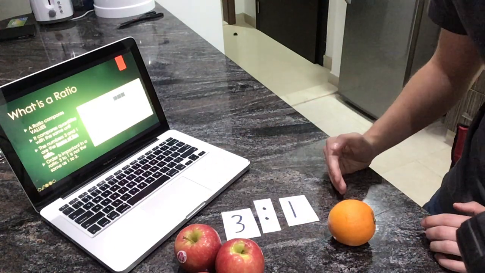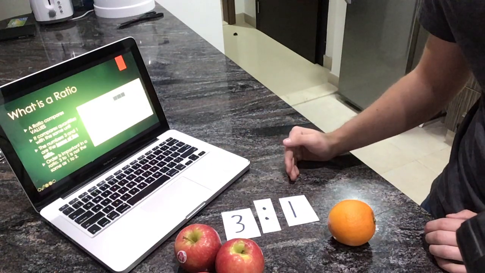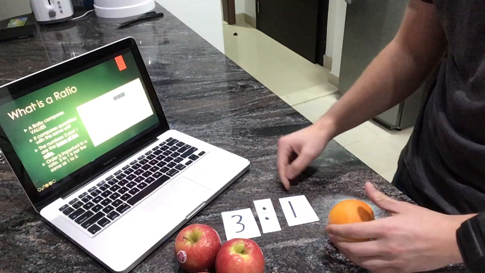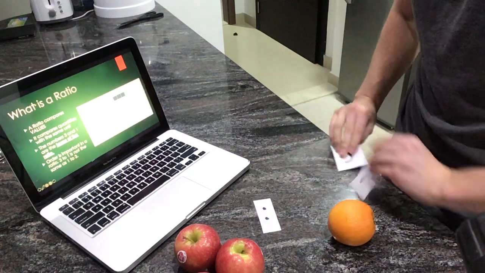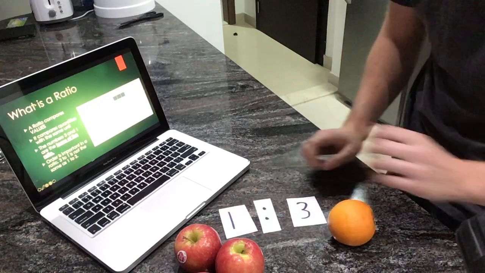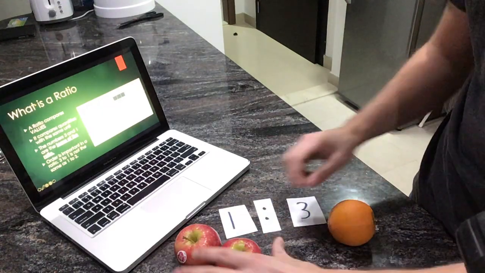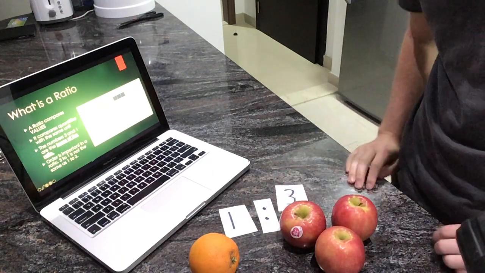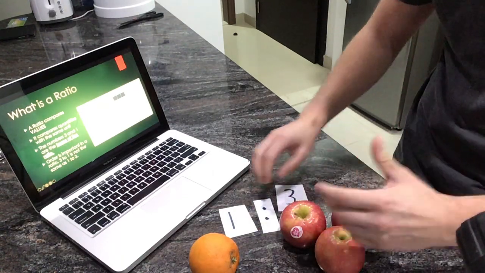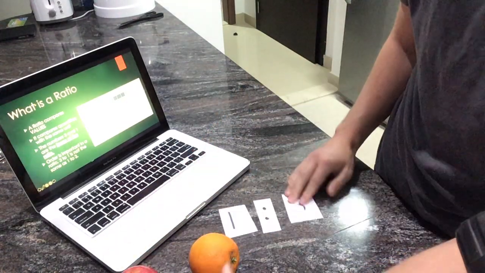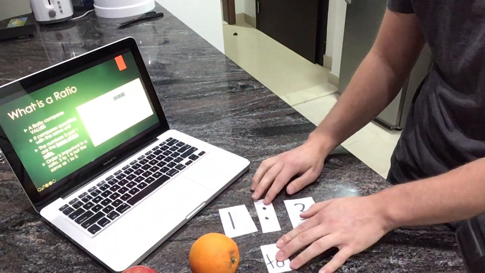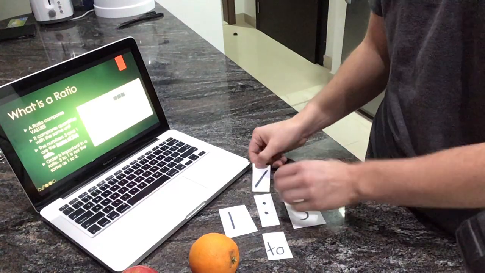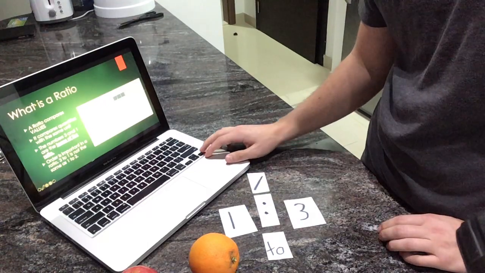And the order of this ratio is important. 3 to 1, right? It's important because 3 to 1 is not the exact same as 1 to 3. Because if we change it from 1 to 3, it no longer becomes apples to oranges, but comparing oranges to apples, right? There's different ways we represent that value, and that's the important thing for this. We can either use this colon, we can use the word to, or we can use a slash. And they all represent the same thing.